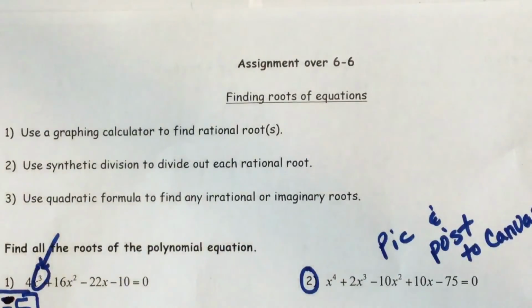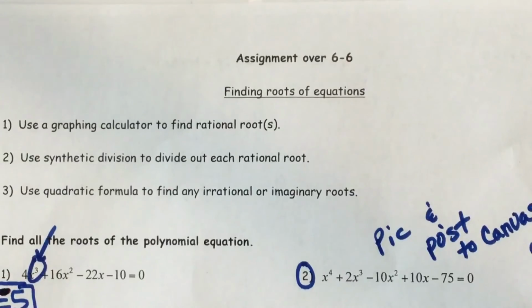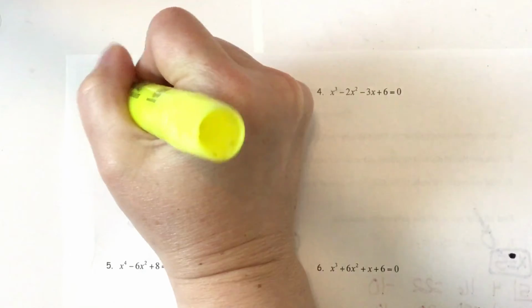Okay, so I am currently on this assignment over 6-6, which is linked on your Canvas calendar, so you guys can pull it up. I don't care if you can print it. If you can print it, fine. If you can't, fine. But this is where I'm at. So what I want you to try to do for me is on the back. I'm asking you to try 2 for me today, okay? I want you to try number 3 and number 4.